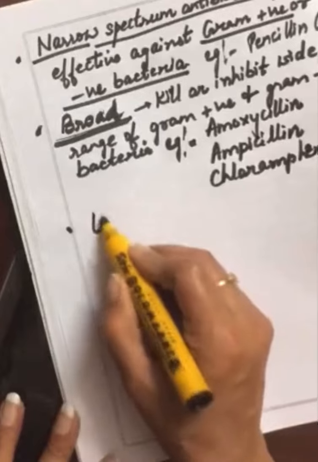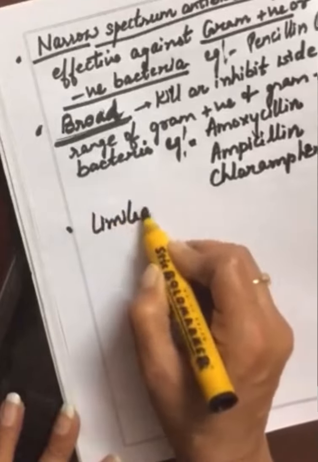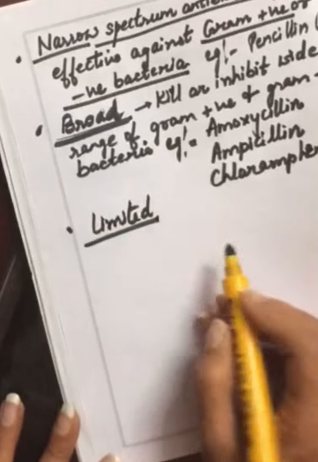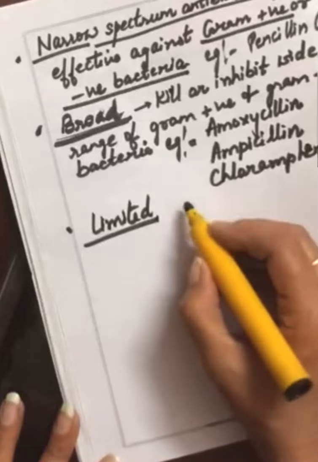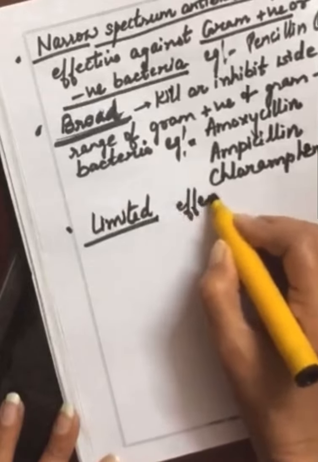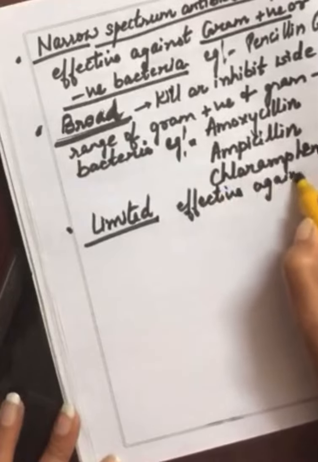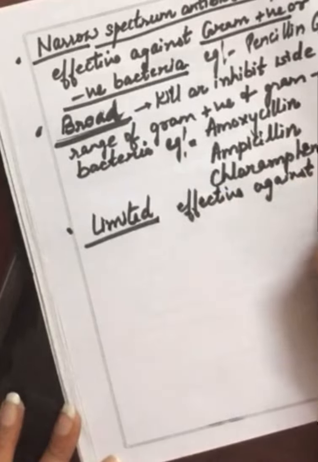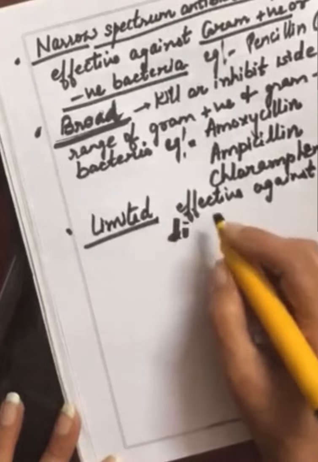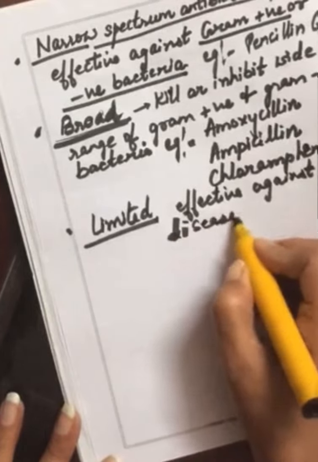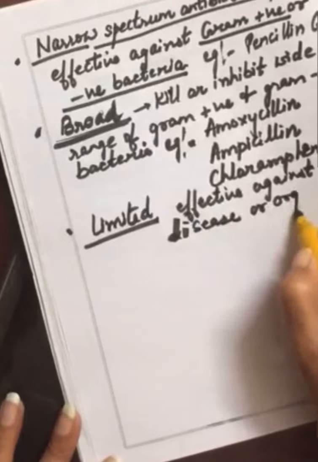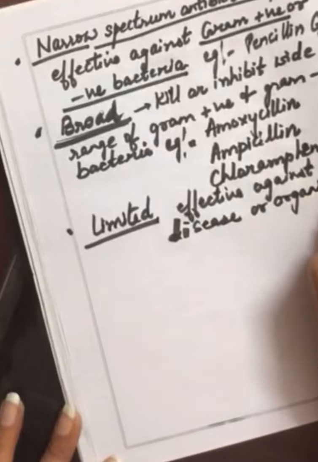The next category is limited spectrum antibiotics. These are effective against a single disease or organism.